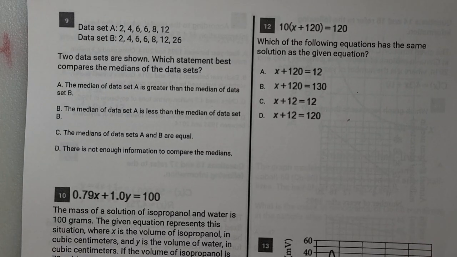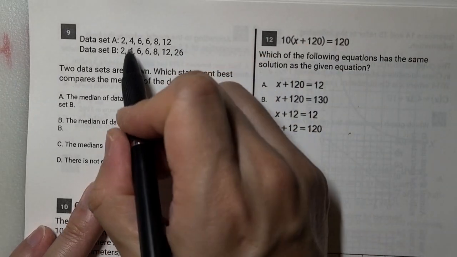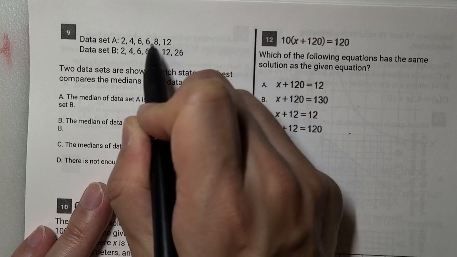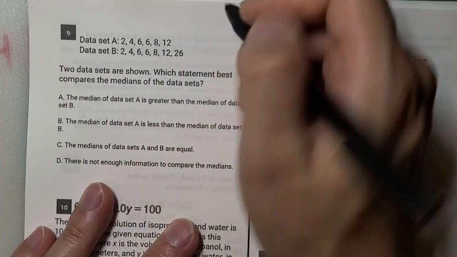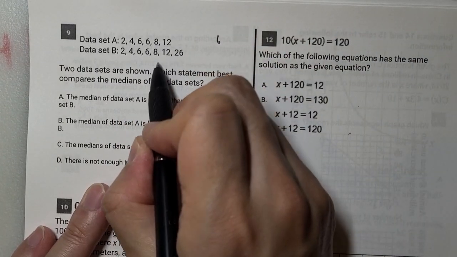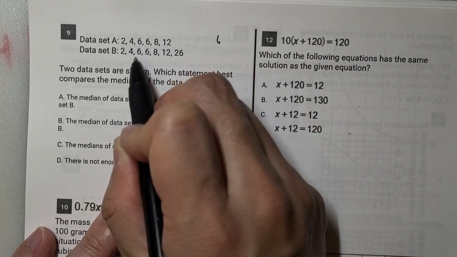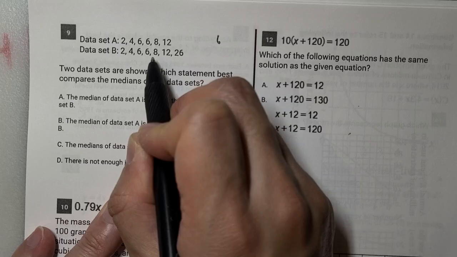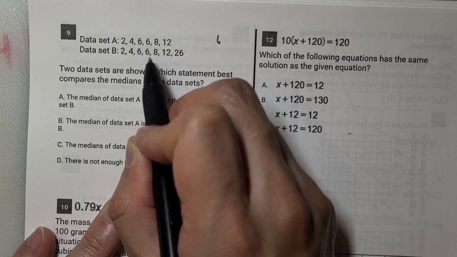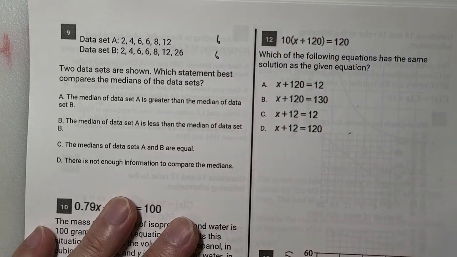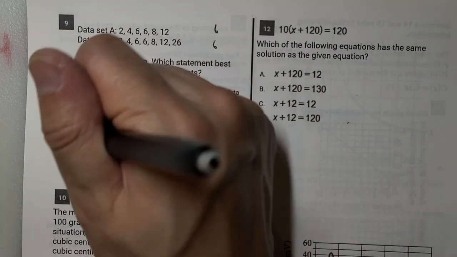Yeah, these two data sets. What statement best compares the medians of the data sets? Median, okay, let's quickly find it then maybe. The median of the first one, well, there's an even number of terms, so what are the middle two? It's 6 and 6. Take the average, the median is 6. Here there's an odd number of terms. It's already sequentially ordered, by the way. We have to sequentially order it, which they both are. So we take the middle, so that should be this one, right? 3 on both sides, so 6. So the median is the same for both.